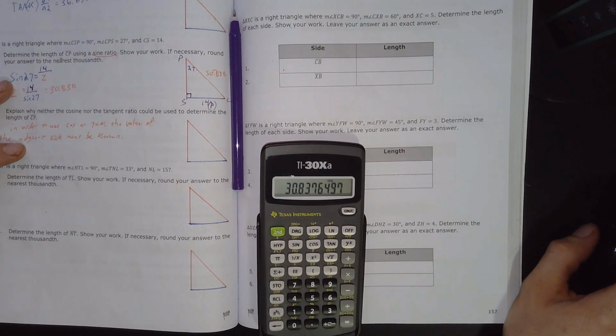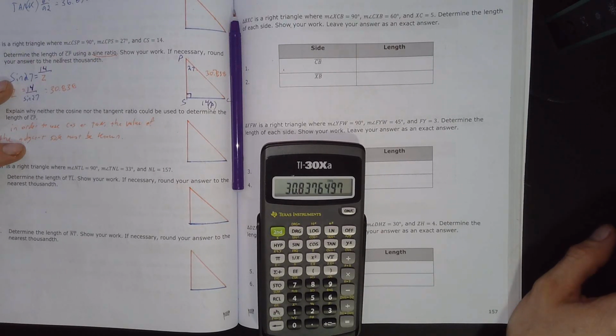It could be used to find CP, but the tangent alone cannot be used to find CP directly. Okay, yep. Yeah, that's what I said, because we didn't know either one of those.